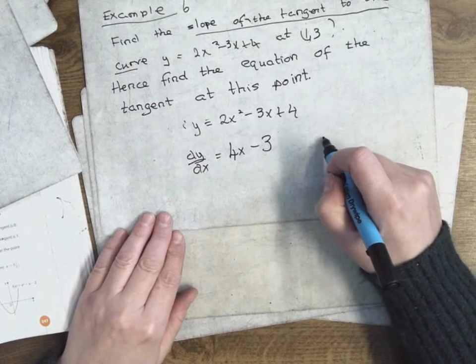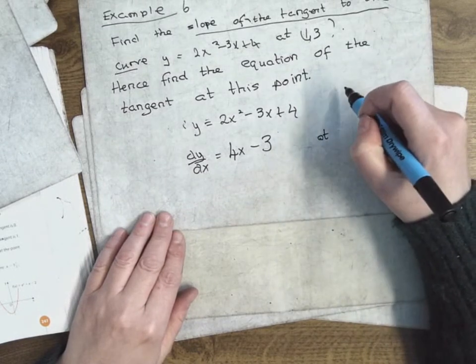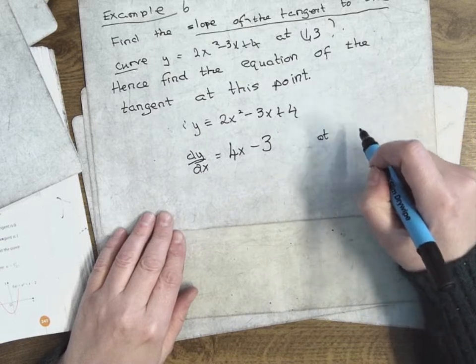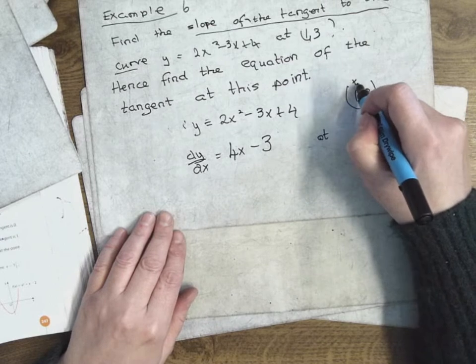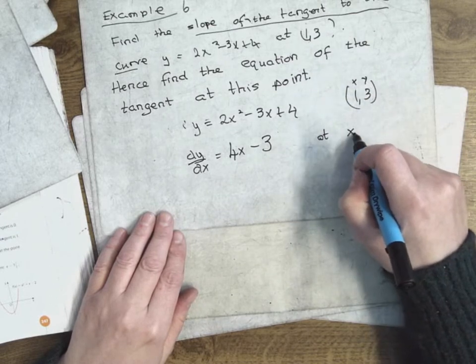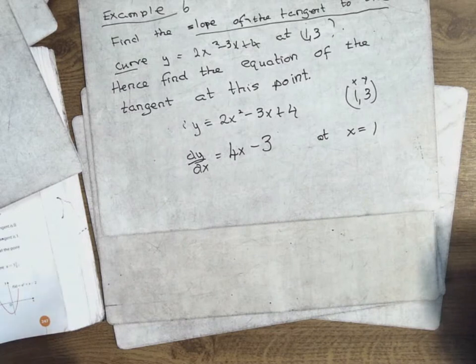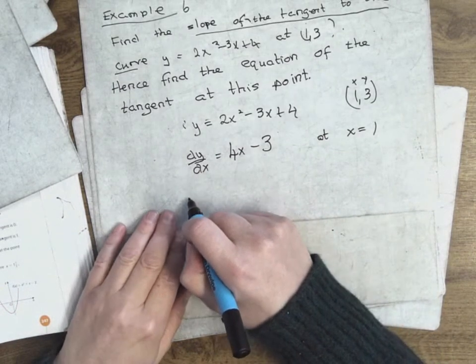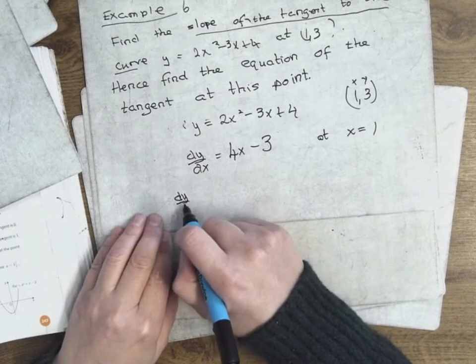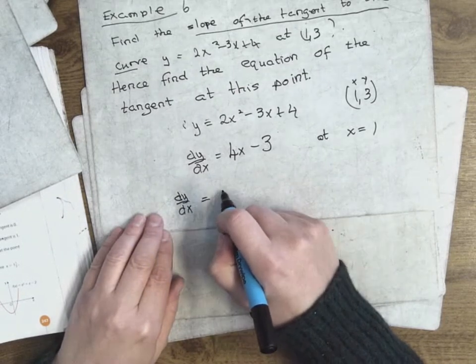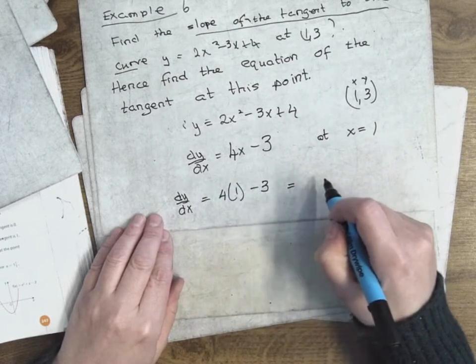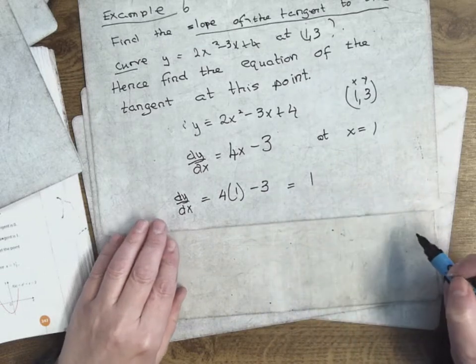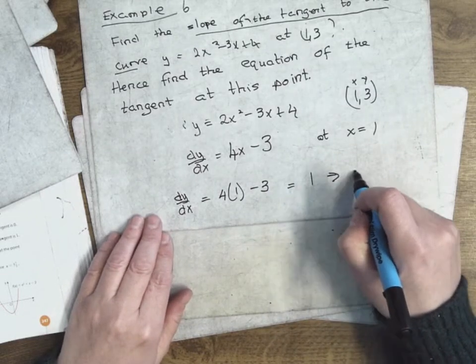So what we need to do is find this at the point (1, 3). So 1, 3 is x and y. All I need out of that is x equals 1. That's all I need. The 3 is irrelevant for y. Are we okay with that? So everywhere I see an x, put in a 1. So dy/dx is equal to 4 times 1, take away 3. 4 ones are 4, take away 3 is 1. So that's the slope of the line.